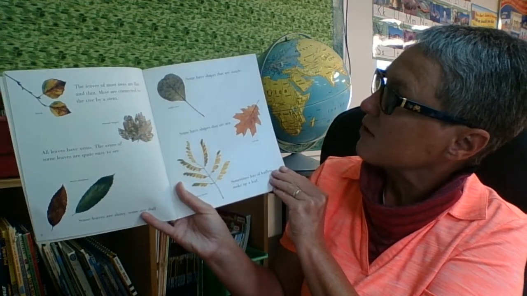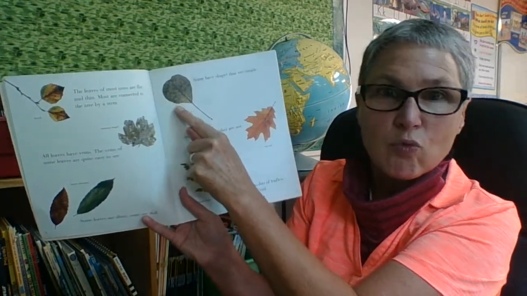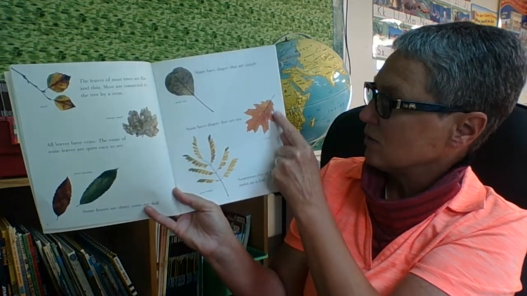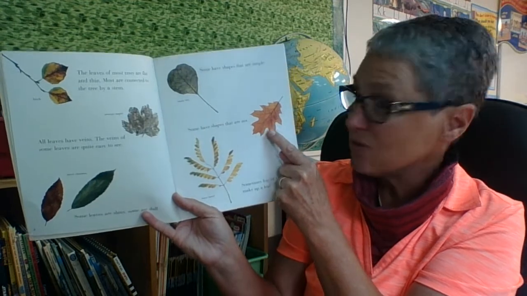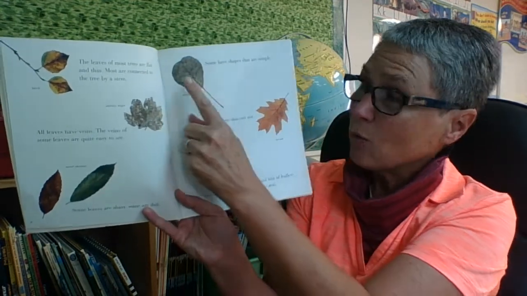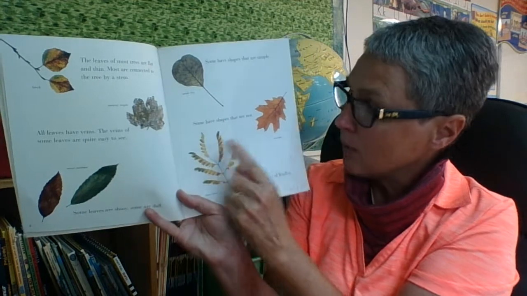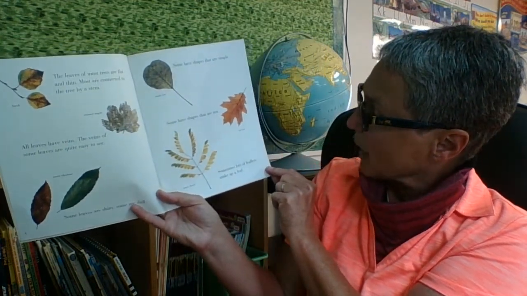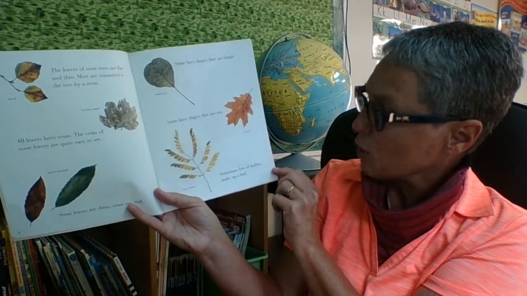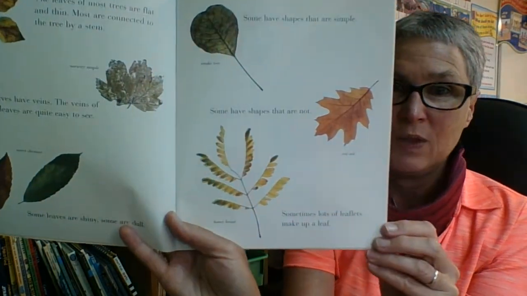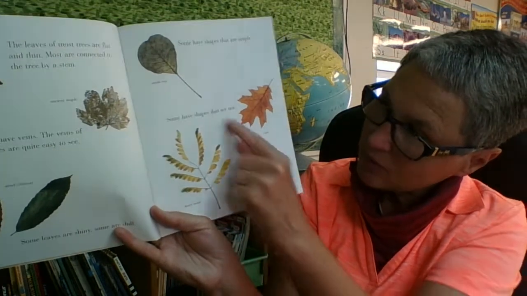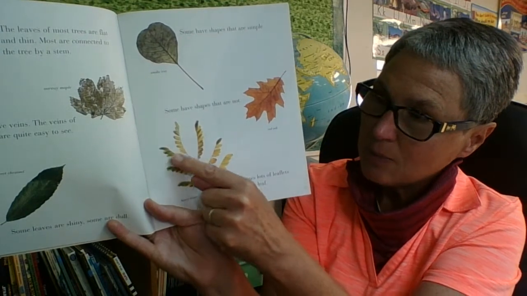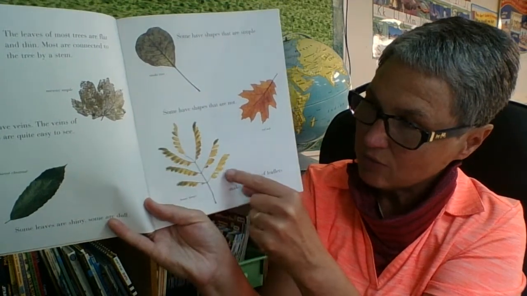Some have shapes that are simple. It's very round. Some leaves have shapes that are not. Whoa, yeah, definitely lots of different edges to that one. This one would be easy to cut out and make. This one would be tricky to cut out and make. Sometimes lots of leaflets make up a leaf. So this is the leaf itself, but then there are lots of teeny tiny leaflets that make up this whole leaf.